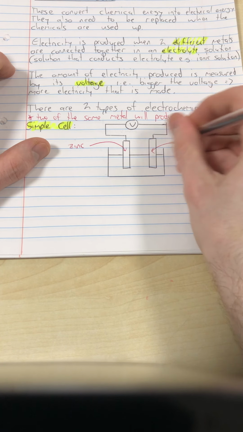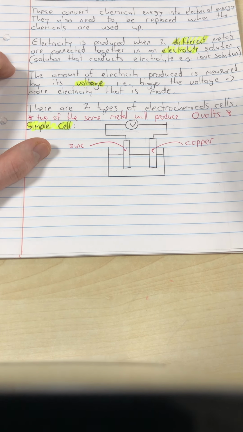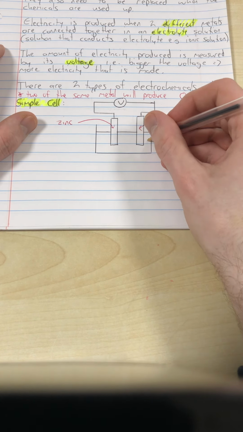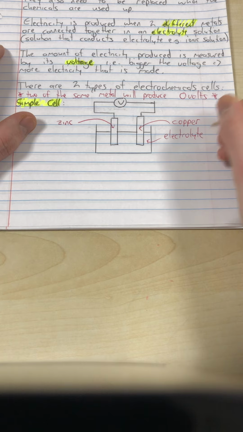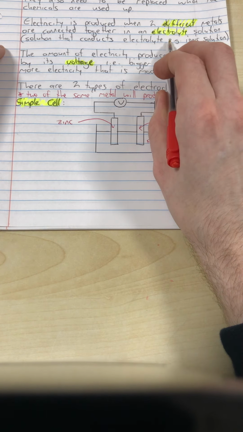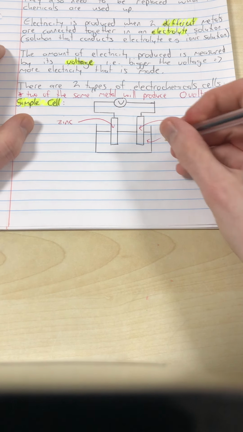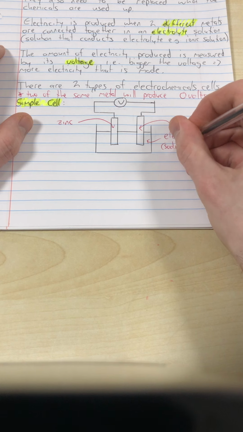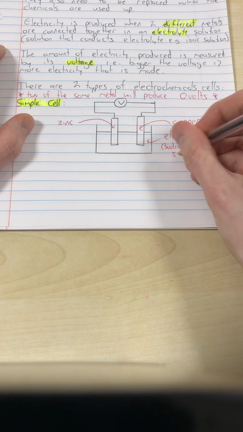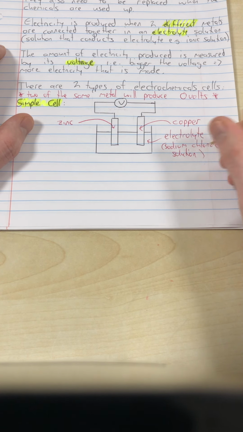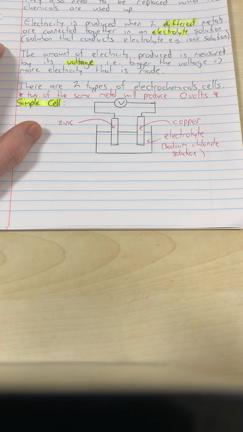So I'm just going to make this metal different. Going to make it copper. Okay, and in here, this is our electrolyte. That's the solution that they're in. Now remember what an electrolyte is: a solution that conducts. Yeah, like an ionic solution. So I'm going to use sodium chloride solution. Okay, and the reason this is ionic, if you think back to bonding, sodium's a metal, chlorine is a non-metal, metal, non-metal, ionic.